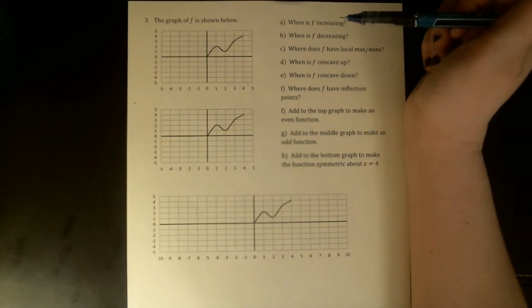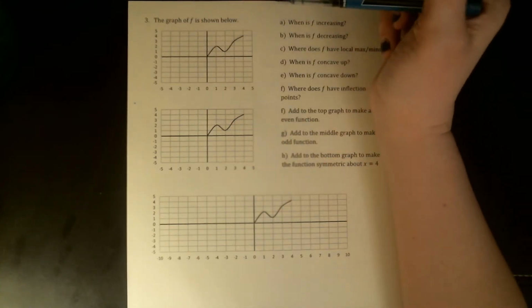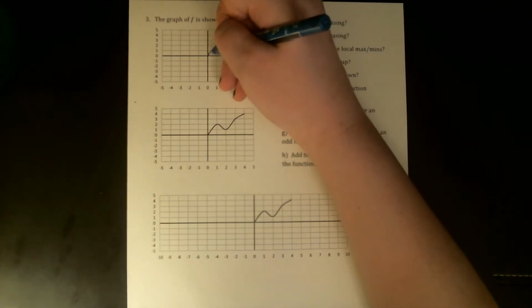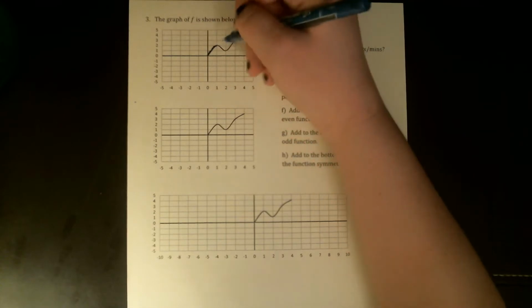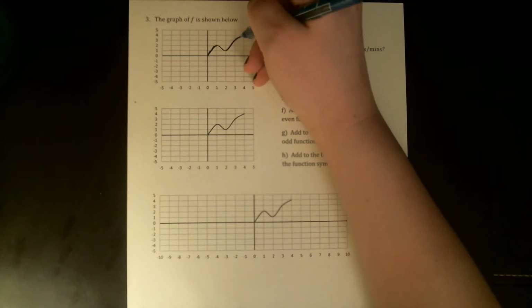So looking at this graph, the function, let's just look at the top one. We're going to add stuff to these later. That's why it's showing up 3 times. The function is increasing if its y values get bigger as you move from left to right. So definitely increasing on this little stretch right here until we get to this top point, and then it switches for a bit, and then definitely increasing from this bottom point all the way until the graph dead ends.